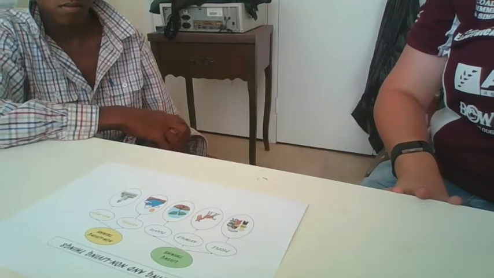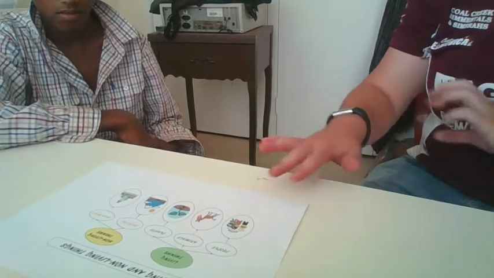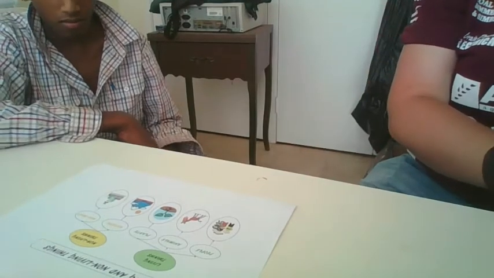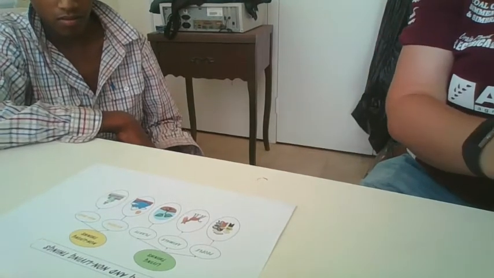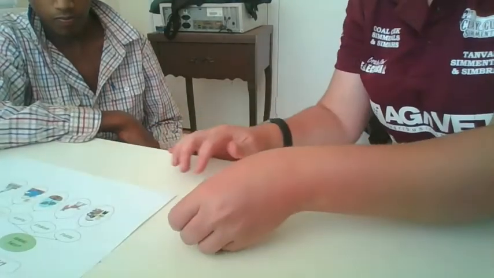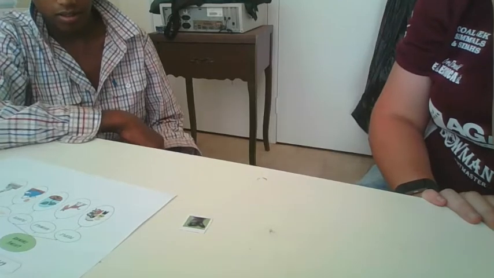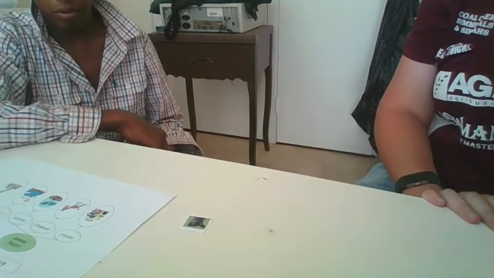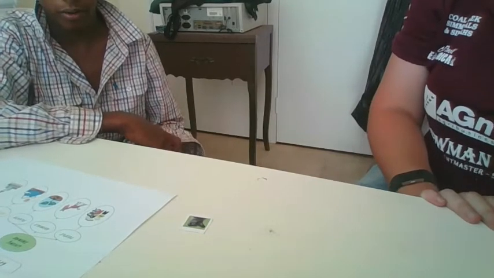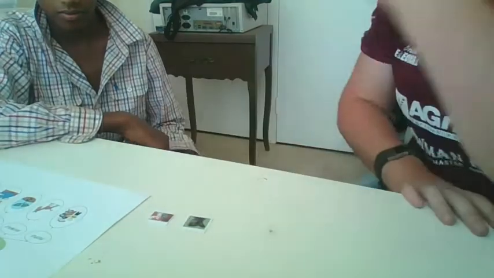Now, tell me, when looking at a real rabbit, how does that make it a living thing? Because it can breathe, it can move by itself, it can cater for itself. Okay. What about a toy rabbit?